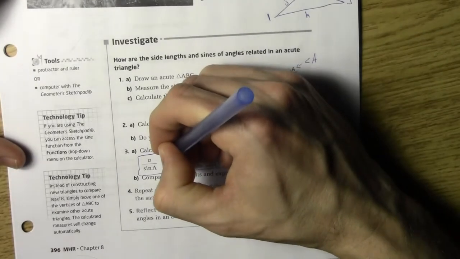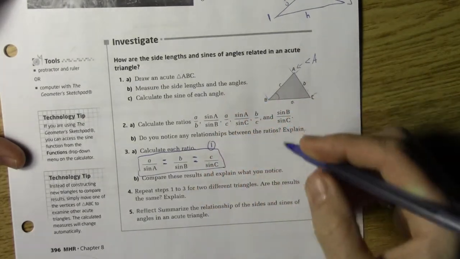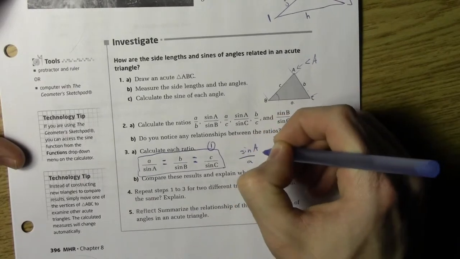There's another way to write this sine law. So I'll put sine law 1. There's another way to write it, and it simply is the inverse.